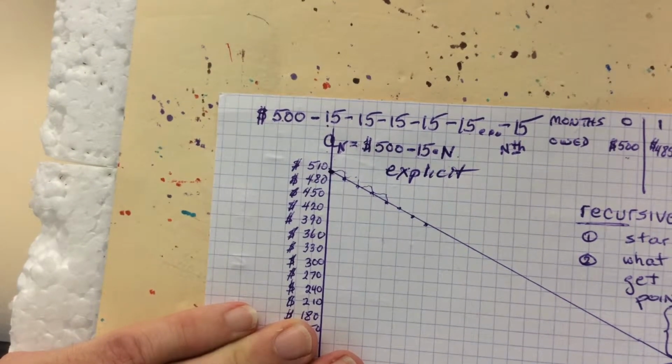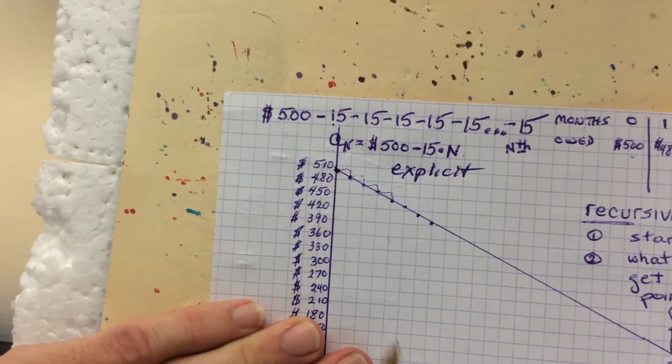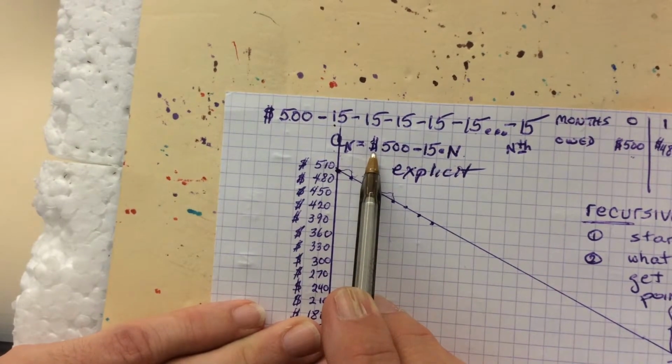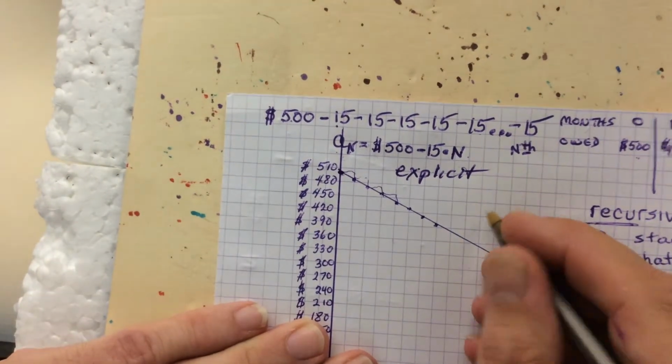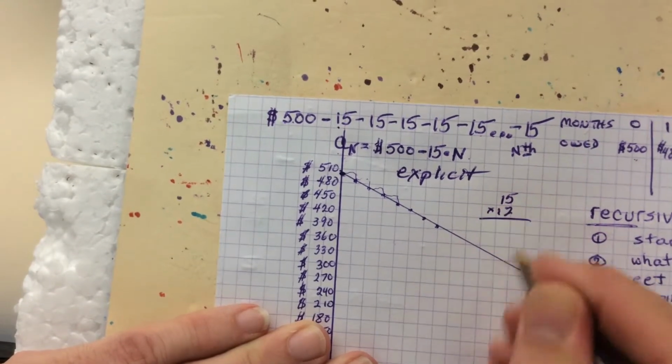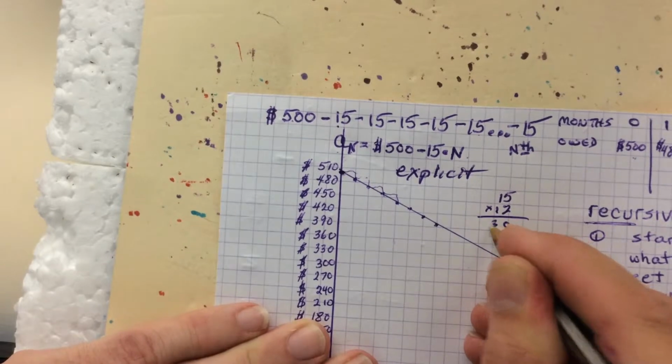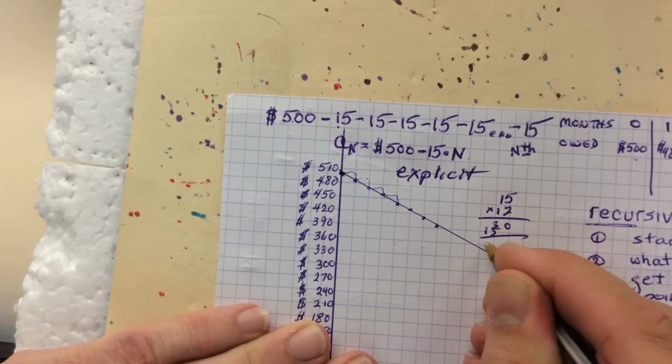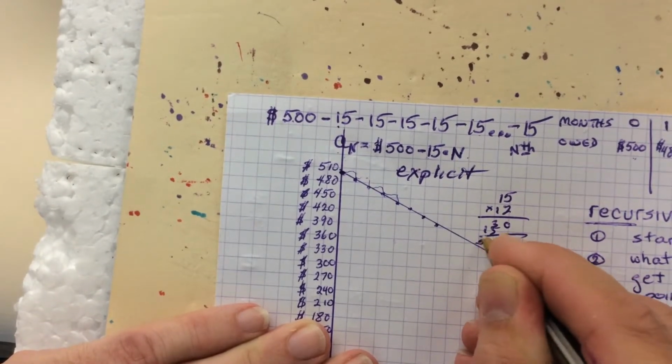Okay? So multiply negative 15 times 12 and then subtract it from 500. I mean, think about it for a minute. You've been paying me $15 a month for 12 months, right? How much have you paid me? I don't know. 30, right? $180. You paid me $180 already.